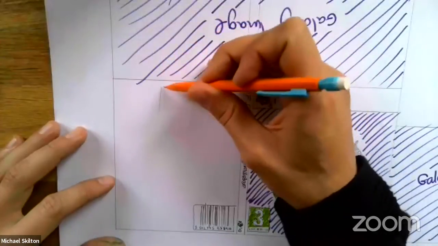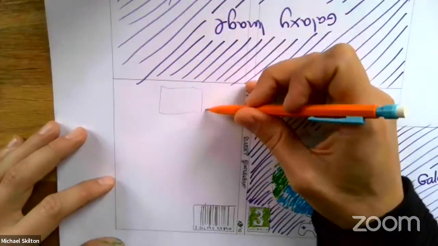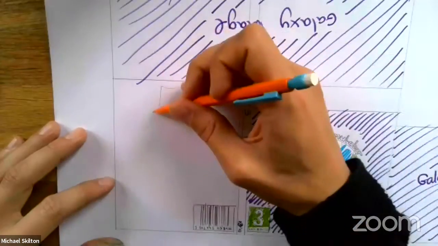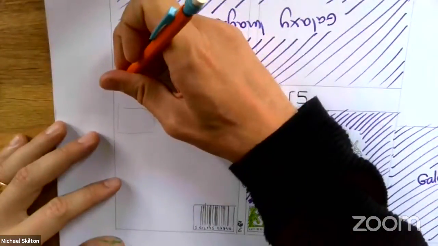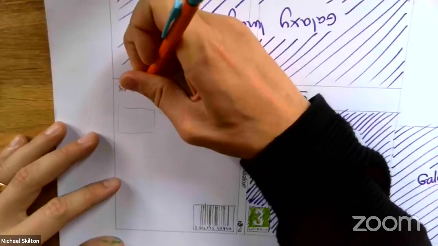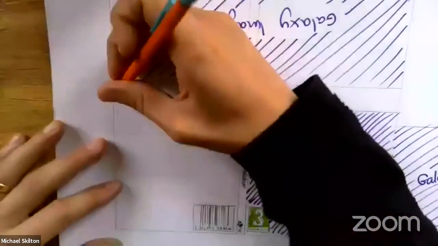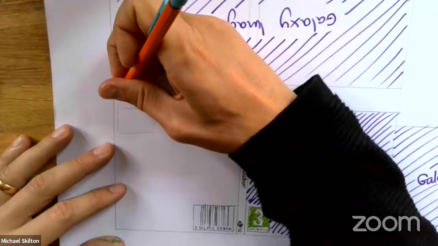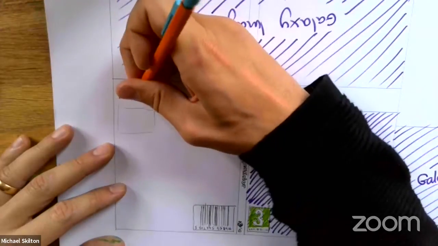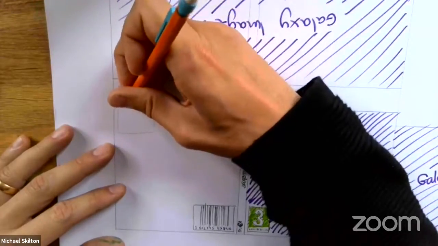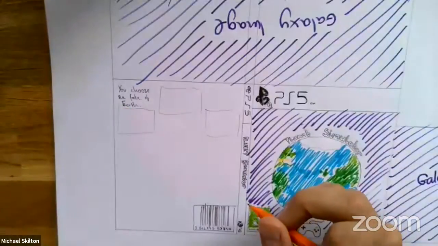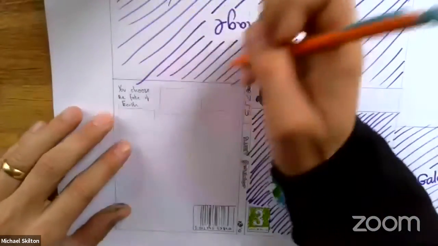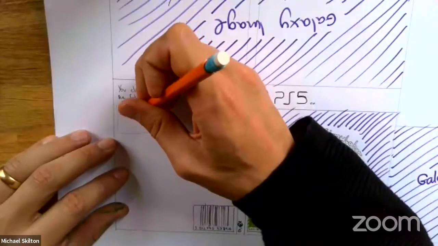So let's have an image here, an image down here, an image over here. Yeah, so you choose the fate of Earth.